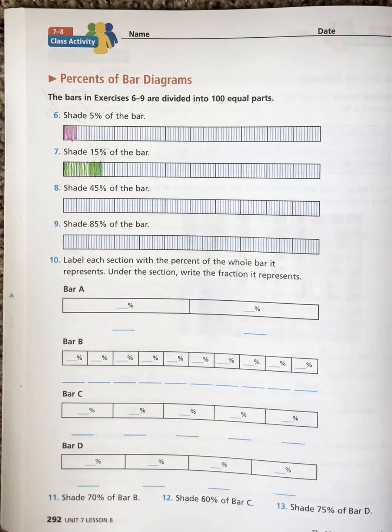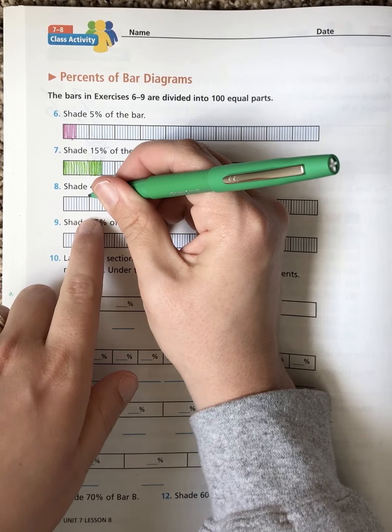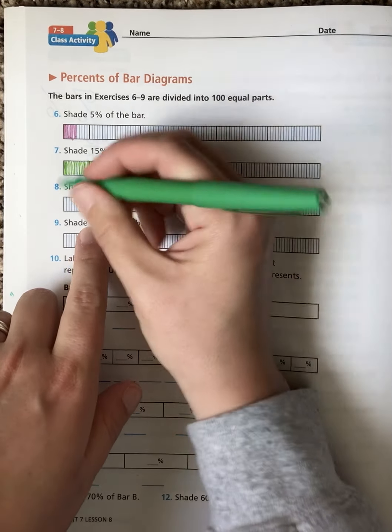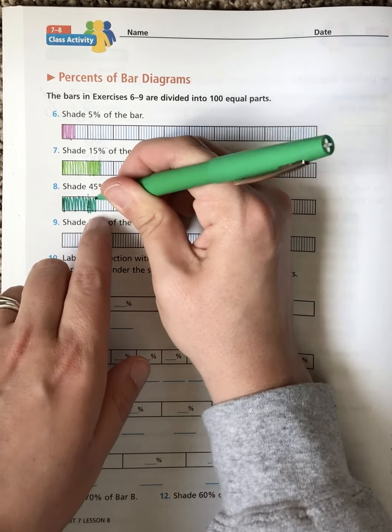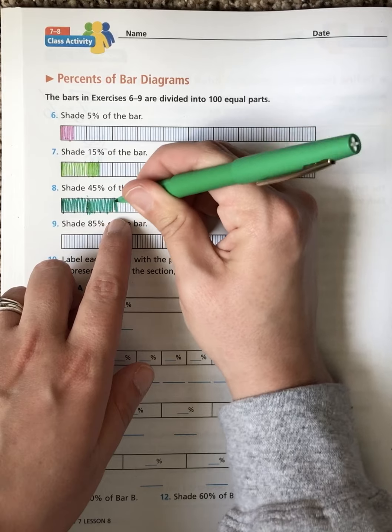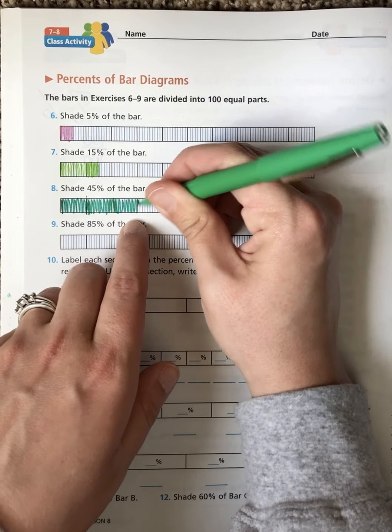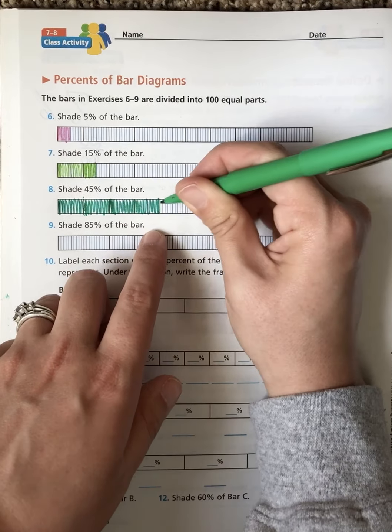Now shade 45% of the bar. Okay, so each of these 10% marks right here is 10. So I'm going to go 10, 20, 30, 40. Then I have to be a little more careful.